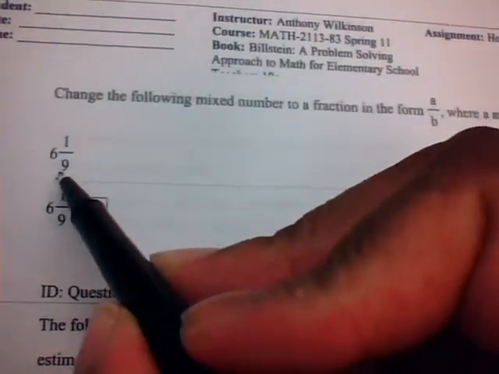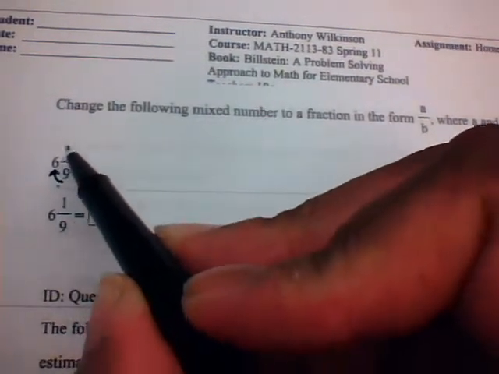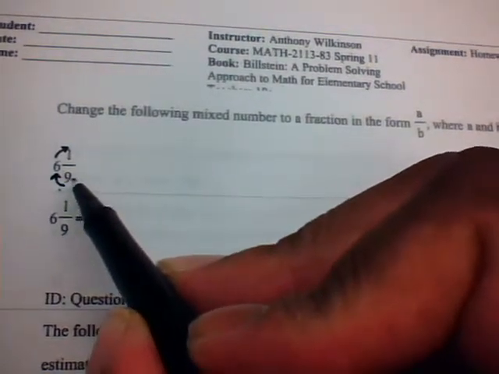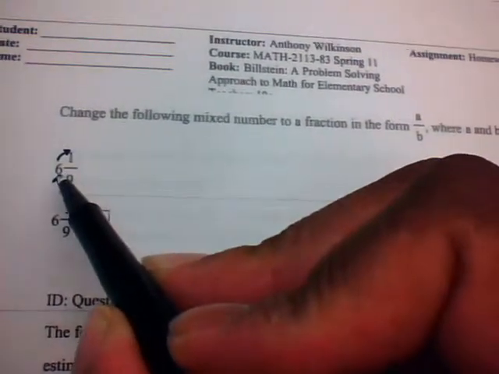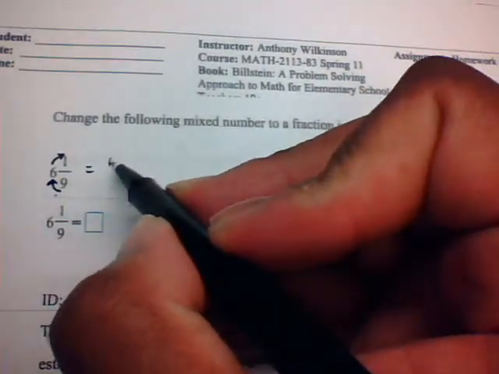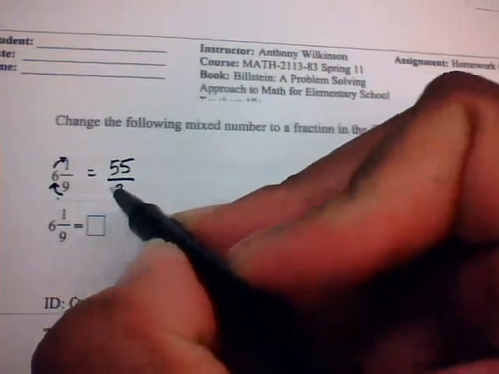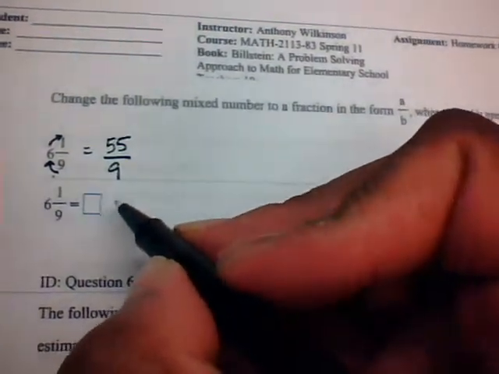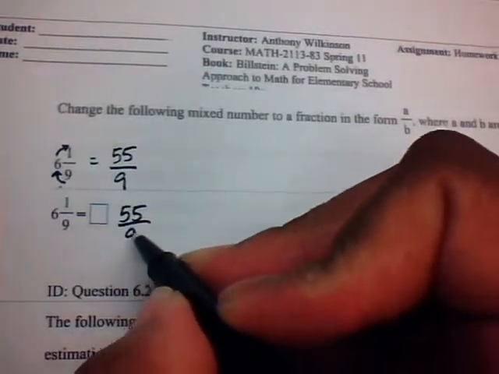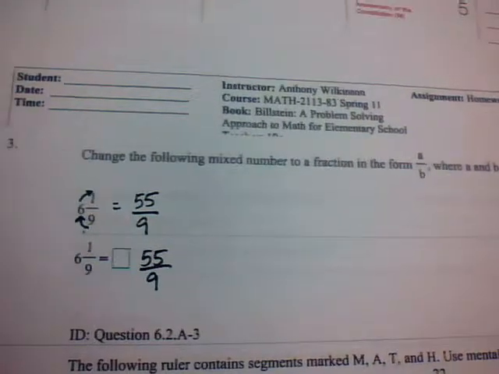So to do that, we take the denominator, which is 9, multiply by the whole number, and then add the numerator. So if we multiply 9 times 6, that would give us 54. And then 54 plus 1 would be 55. And that 55 would be over the denominator of 9. So 6 and 1/9 as an improper fraction will be 55/9.